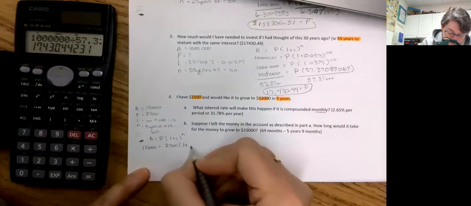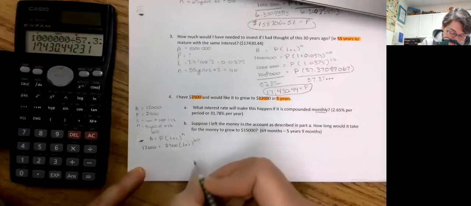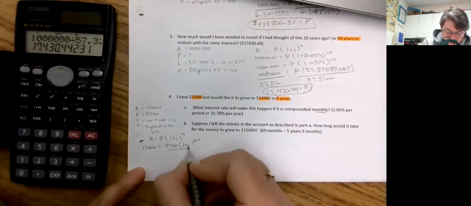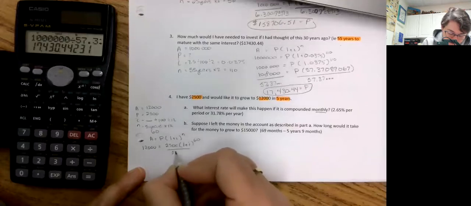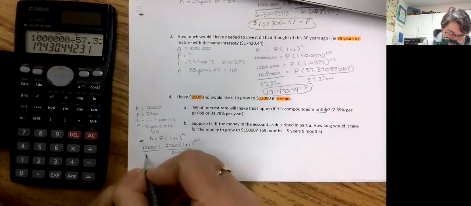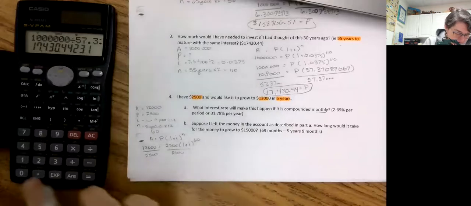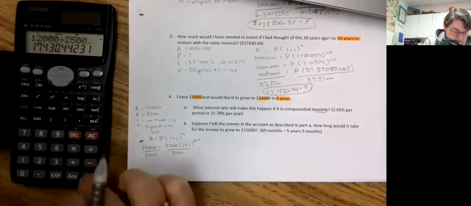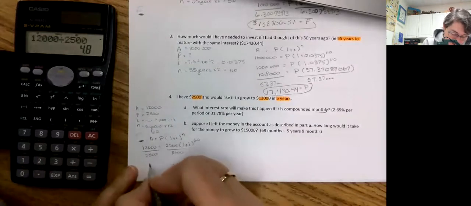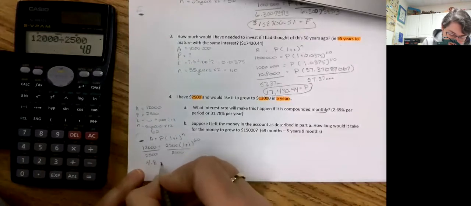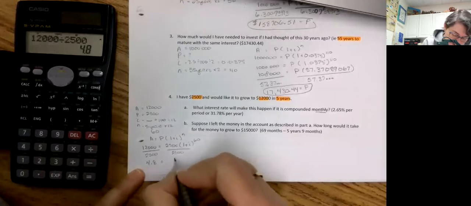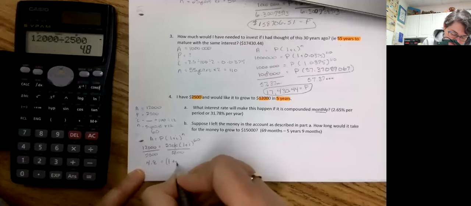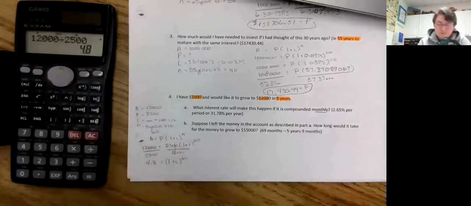1 plus I to the 60th. So we want to get to the I, so we got to get rid of that 2,500. So let's divide by that. 12,000 divided by 2,500 is 4.8. So 4.8 is equal to 1 plus I, the 60th.